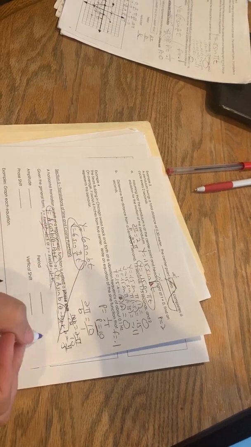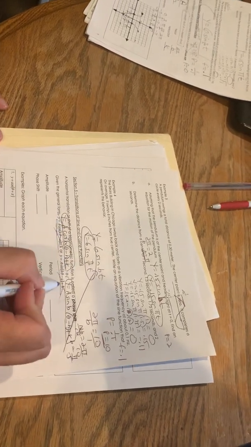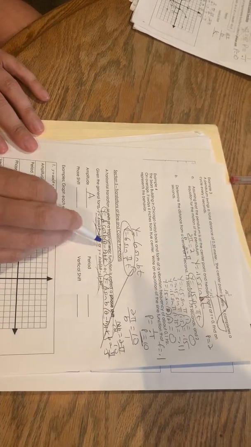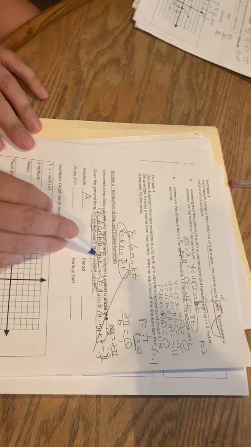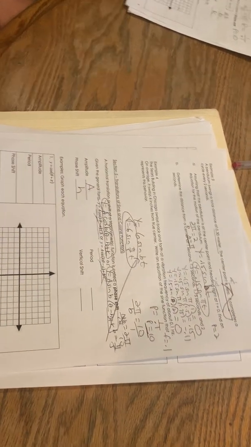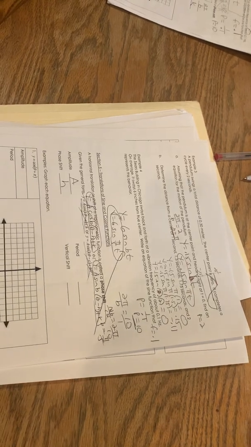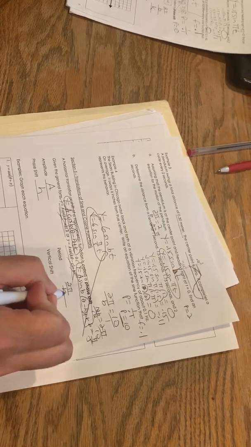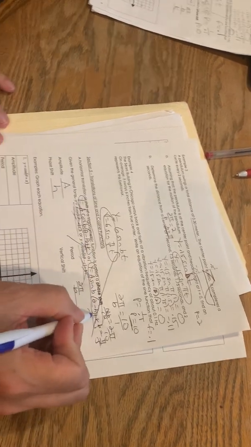So in general, we would say the amplitude is the value of a. The phase shift, it says theta minus h, so the phase shift is just h. Whatever value that is, that's how far it shifts horizontally. The period is going to be 2 pi divided by b. And then the vertical shift is the value at the end, which is k.